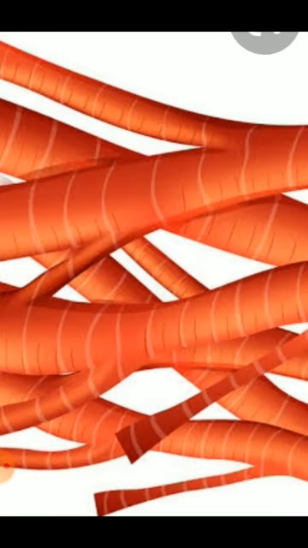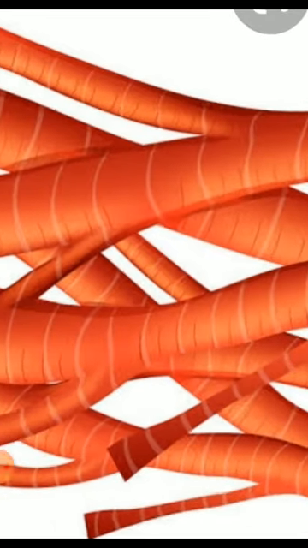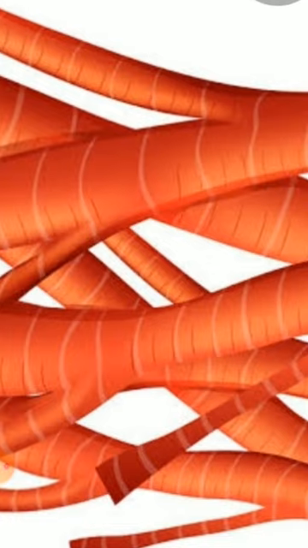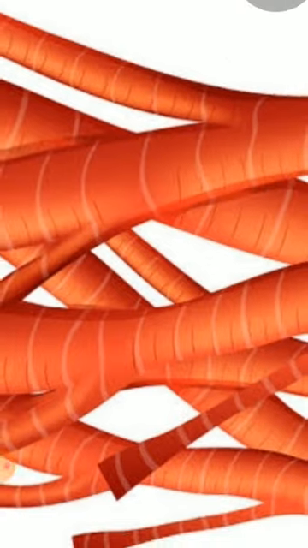Now another type of muscular tissue is the cardiac muscles. These muscles are exclusively present in the heart region. These muscles are involuntary. We are not able to control the working of these muscles, and they work rhythmically and tirelessly. And this type of muscles, they are striated. You can see the striations, dark and light bands are visible. And another speciality of cardiac muscles is that they are branched.